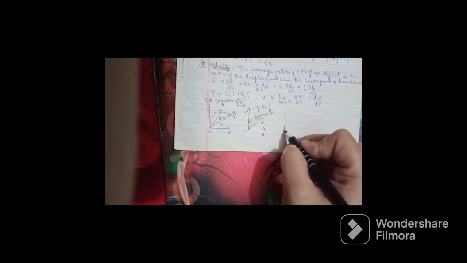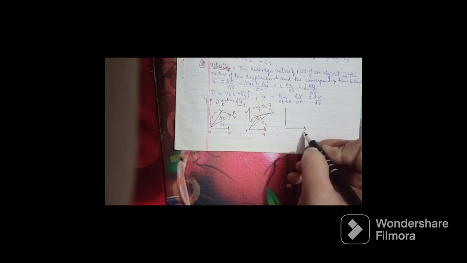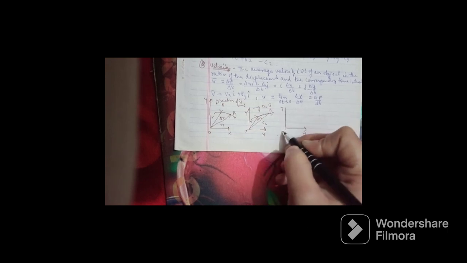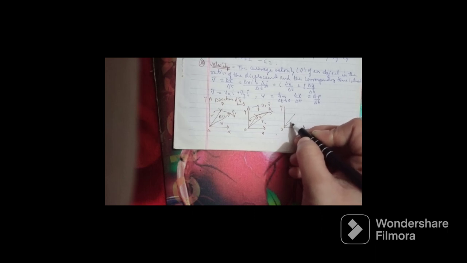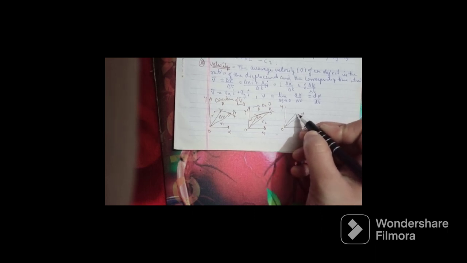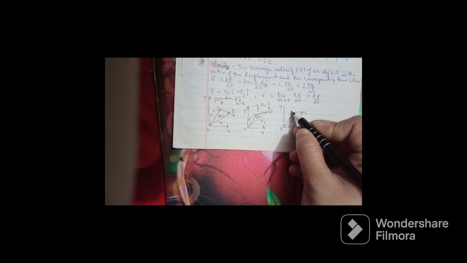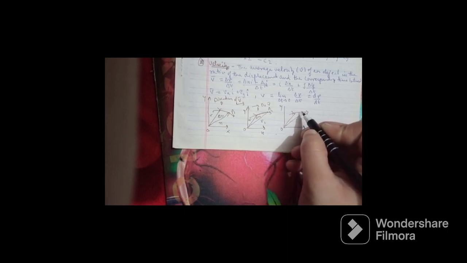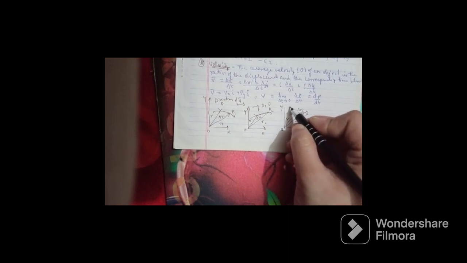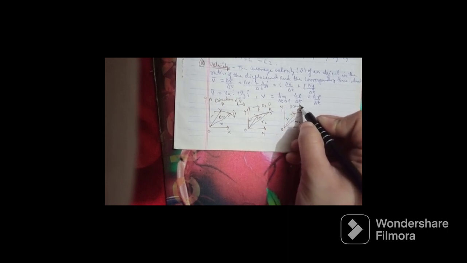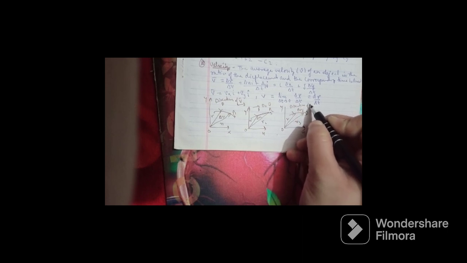Now for another graph: x, y, 0. This is delta r3, r3, r. This is the direction of v.